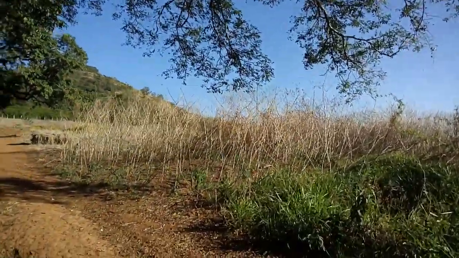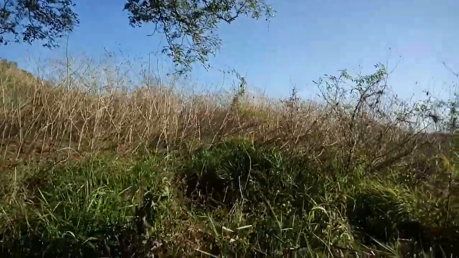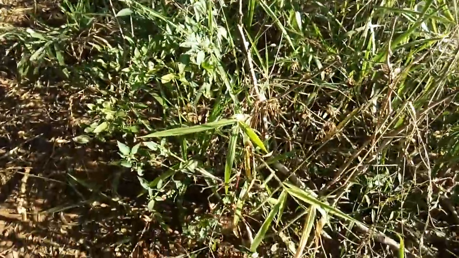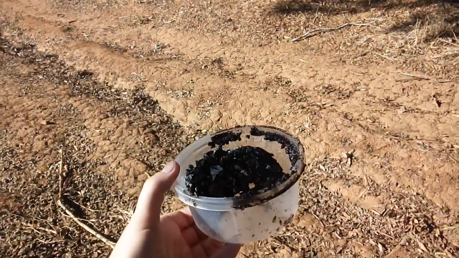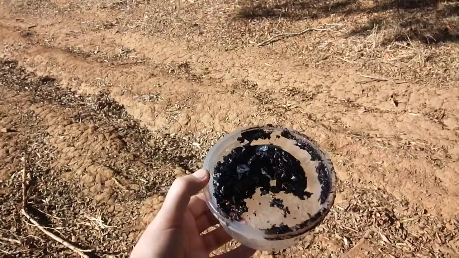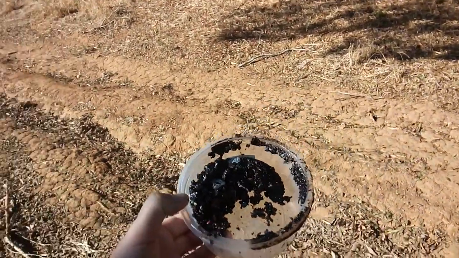And now I will show the leaves. But first I will show here resin that I collected from the bark.